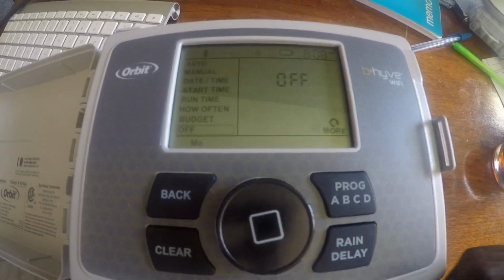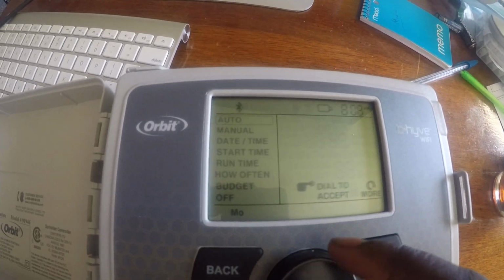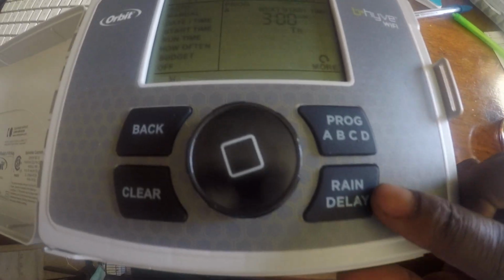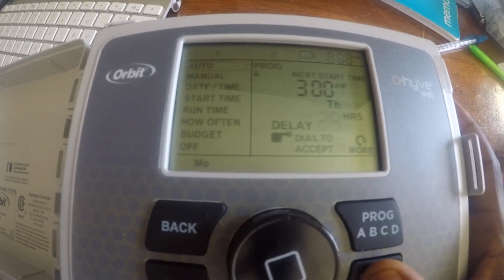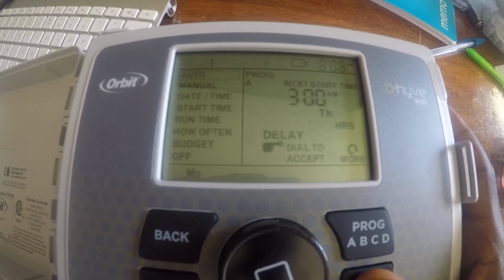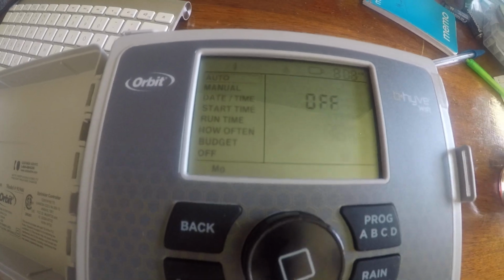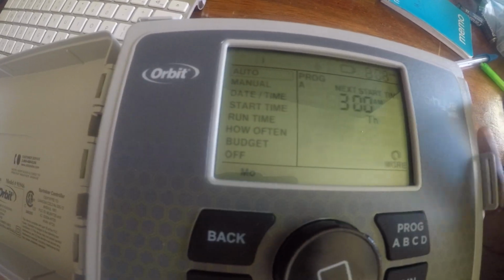Now when you finish doing this, putting a schedule, and you put it on auto, make sure you click this button and hold it until it shows the rain sensor off. Rain sensor off. Otherwise, if you don't do this, it's gonna be messing up with the schedule that you have.